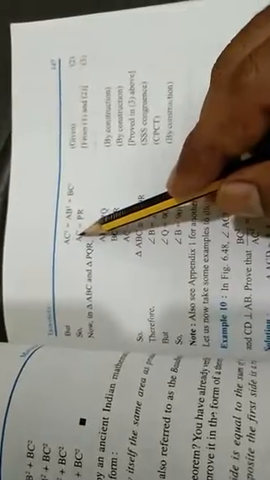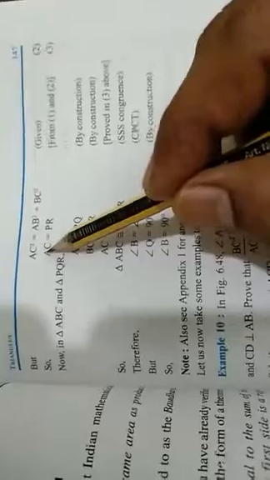So this means AC equal to PR. We just replace these things only, but it's given as AC squared. So if AC is replaced as PR, then in these two triangles ABC and PQR, all the three sides are equal.